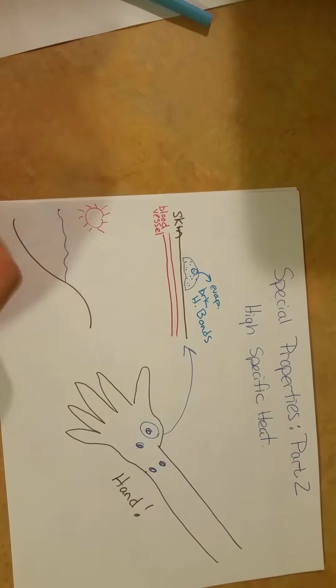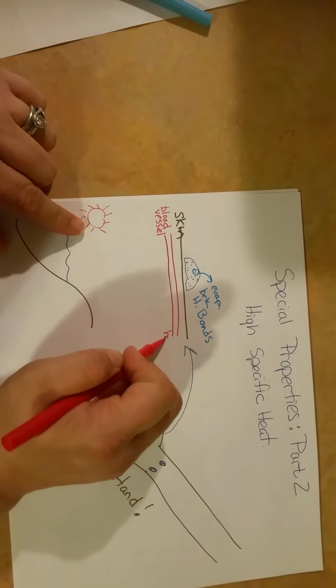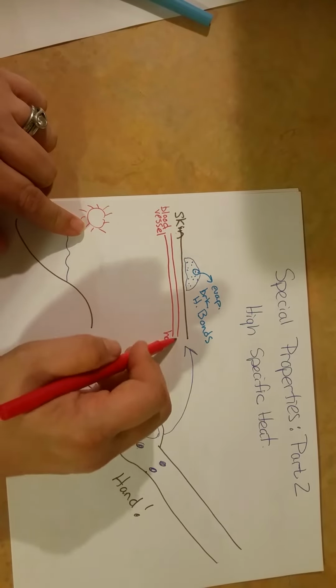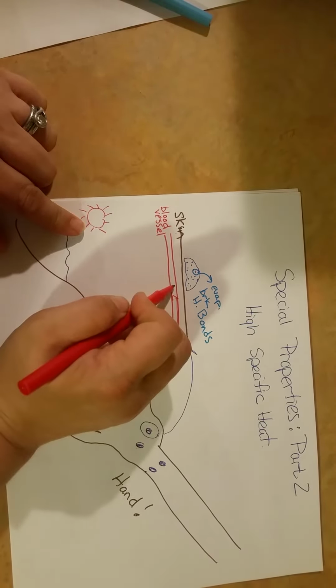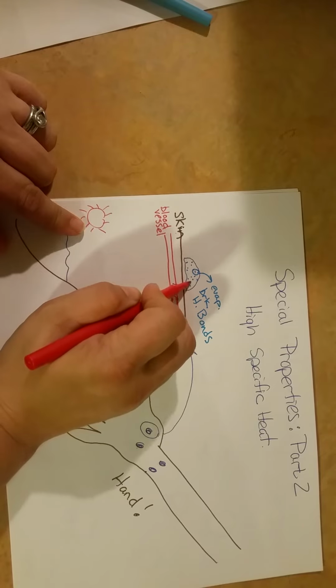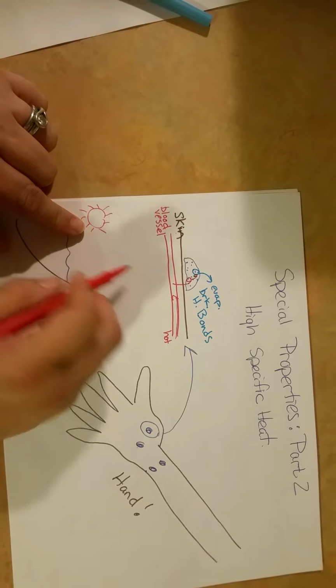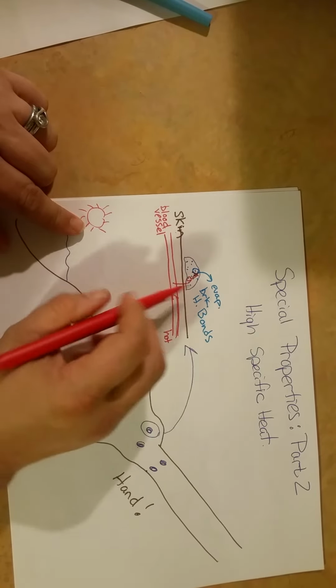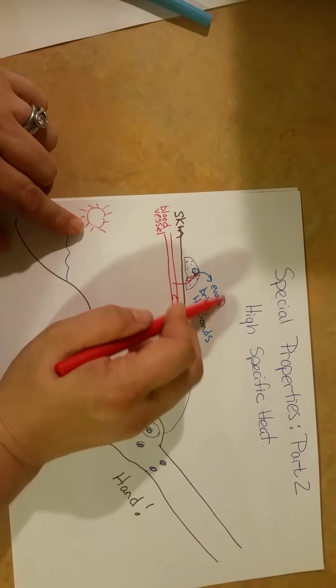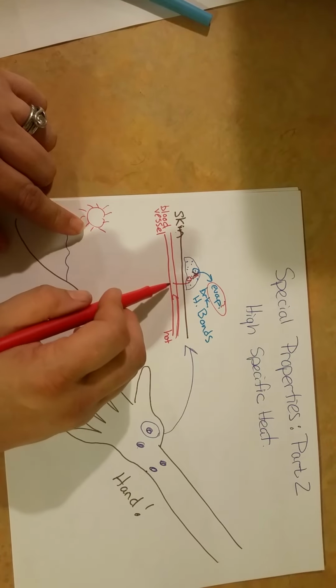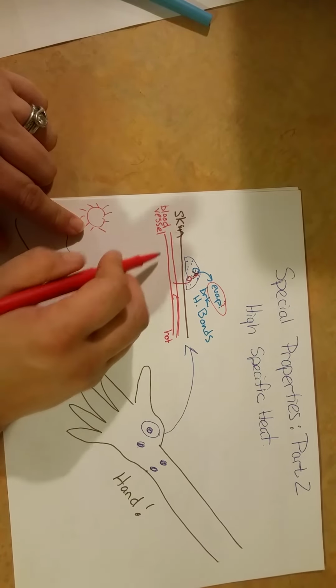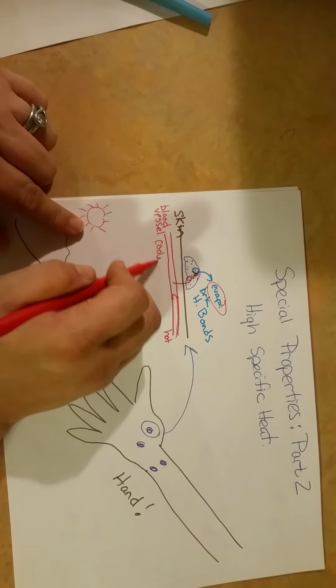Well, in this case, this is hot blood coming from the core of the body. As it comes up, the heat energy can be transferred to the water molecules. It can be transferred up. You eventually get enough heat energy to break this hydrogen bond, and this little guy can evaporate. That means there's less heat in the blood, and this is now cooled.